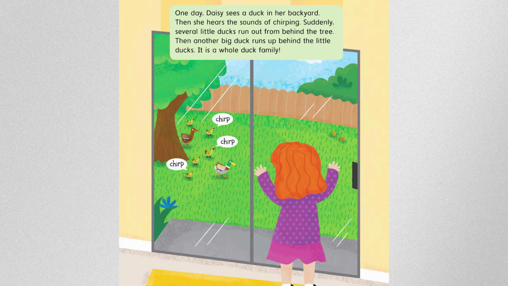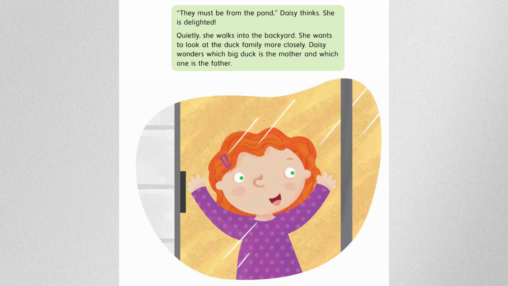One day, Daisy sees a duck in her backyard. Then she hears the sounds of chirping. Suddenly, several little ducks run out from behind the tree. Then another big duck runs up behind the little ducks. It's a whole duck family. They must be from the pond, Daisy thinks. She is delighted. Quietly, she walks into the backyard. She wants to look at the duck family more closely. Daisy wonders, which big duck is the mother and which one is the father?